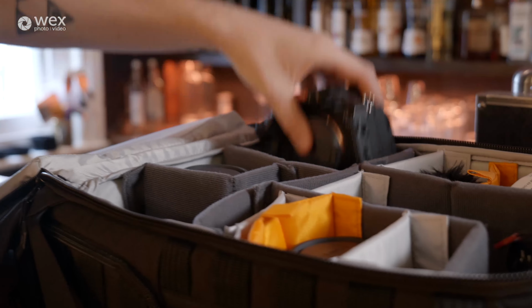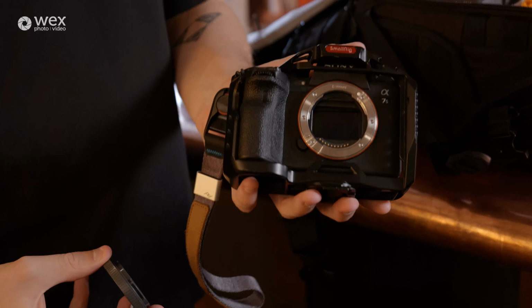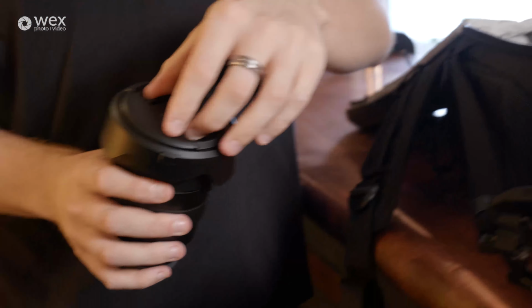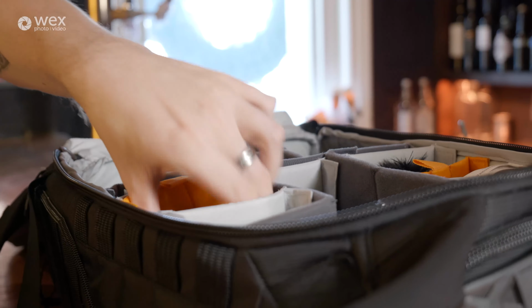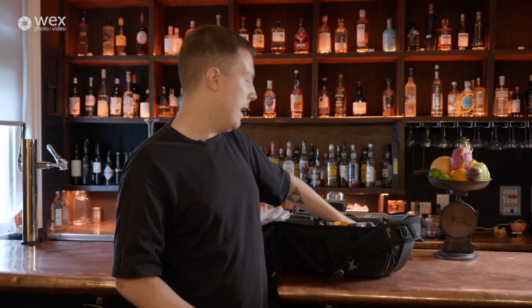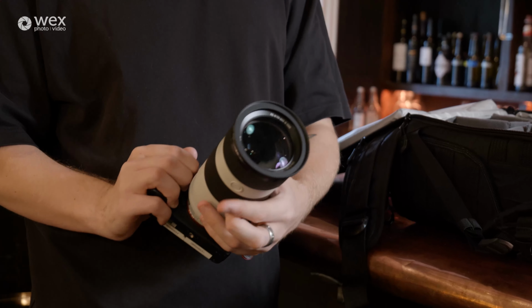So before we get cracking, I'm just going to show you a couple of bits that are in my camera bag, and this is the kind of stuff that I tend to take everywhere. So first off, I've got a Sony a7S III with a Peak Design wrist strap that I use for video. My absolute go-to lens, which is the 16-35 2.8 G Master. I've also got a Tamron 28-75 2.8. I have a Sony a7 III with a 70-200 f4 as well.